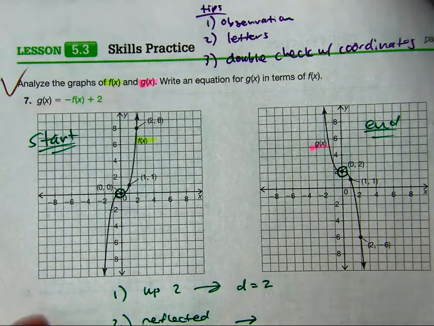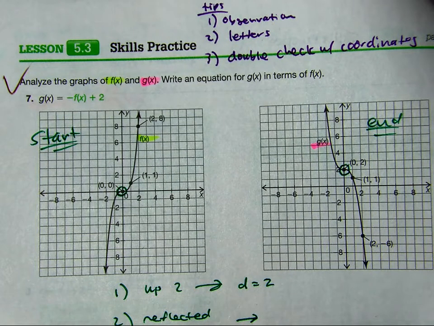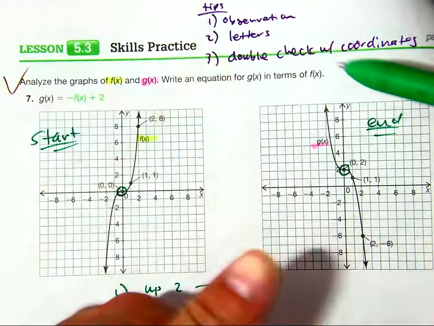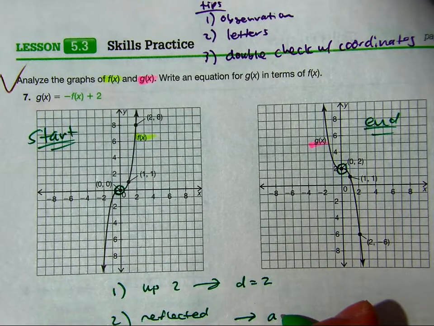And you have to think about it. What letter is that? Well, when it's being reflected over the y-axis, the negative is on the outside. If it's reflected over the x-axis, like something like that, the negative is on the inside. So in this case, this would be a equals -1.